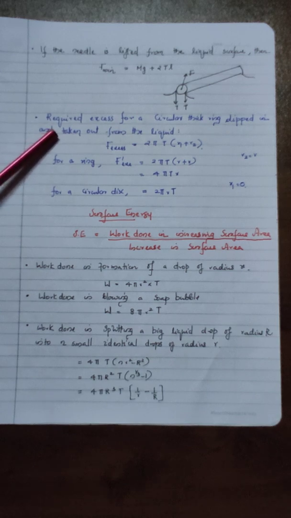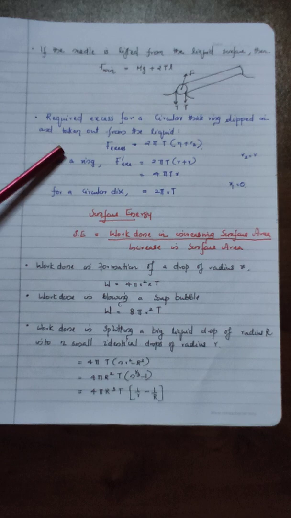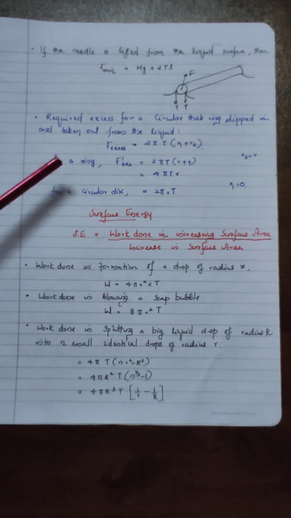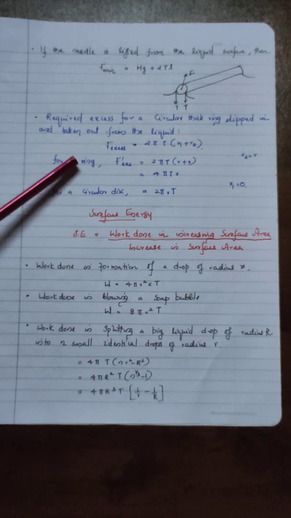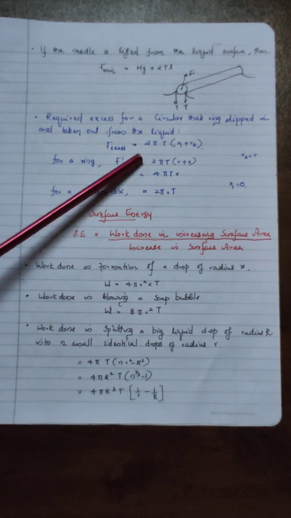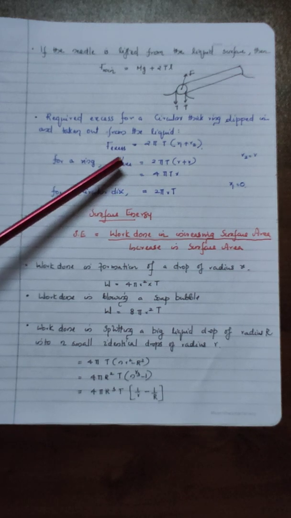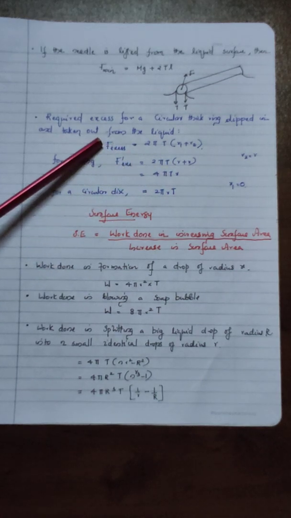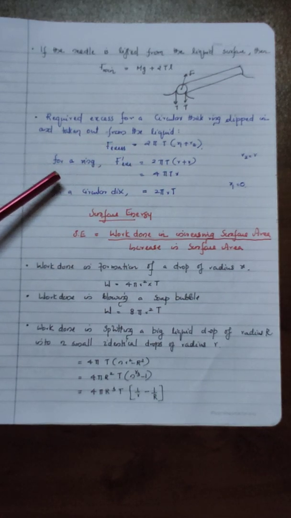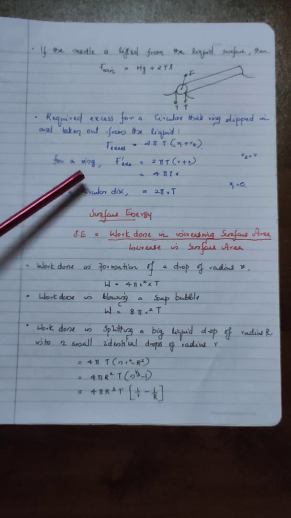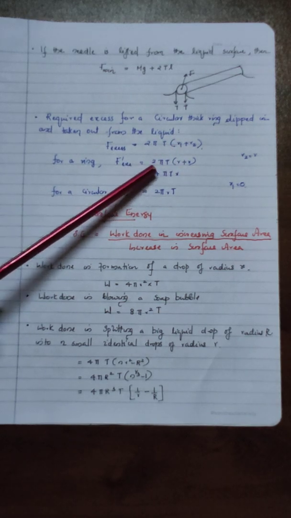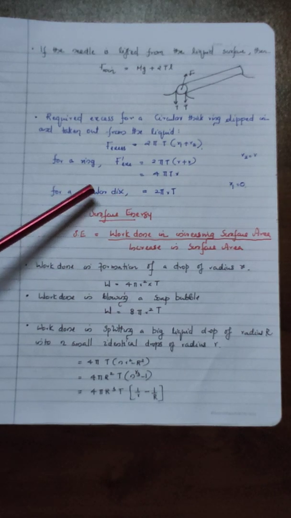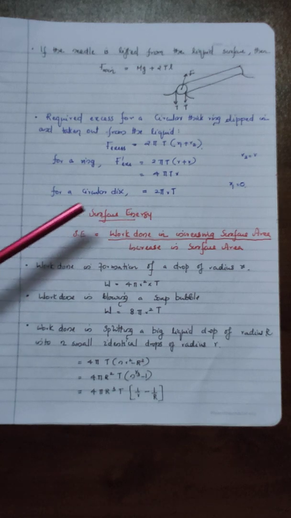The required excess force for a circular thick ring dipped in and taken out from the liquid. The inner radius is R1, the outer radius is R2. So we can easily find that. For the inner one it is 2 pi R1 into T, and for the outer one 2 pi R2 into T. So that is the excess force needed. But for a thin ring, R1 equals R2, and hence take the value as 4 pi R T. For a circular disk, the inner radius becomes 0, and hence 2 pi RT.